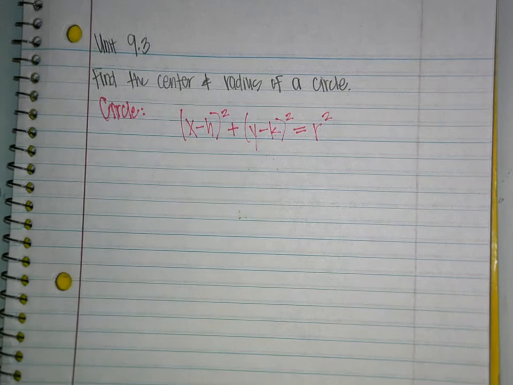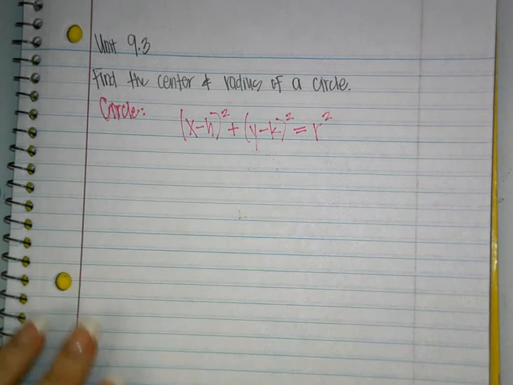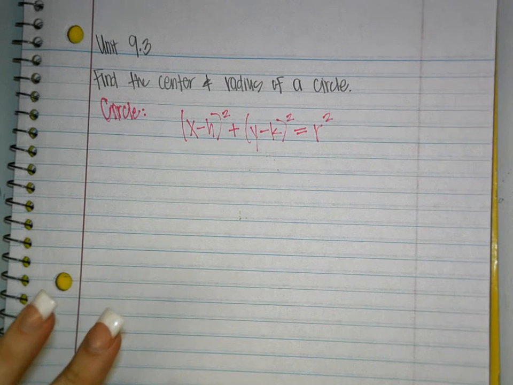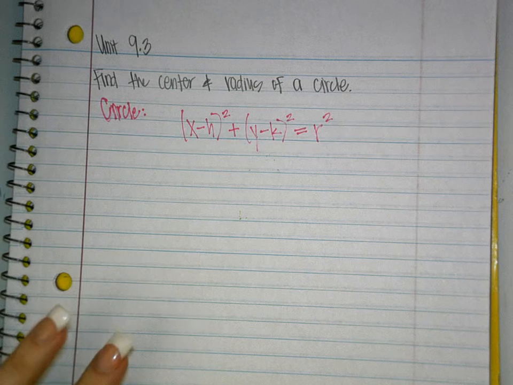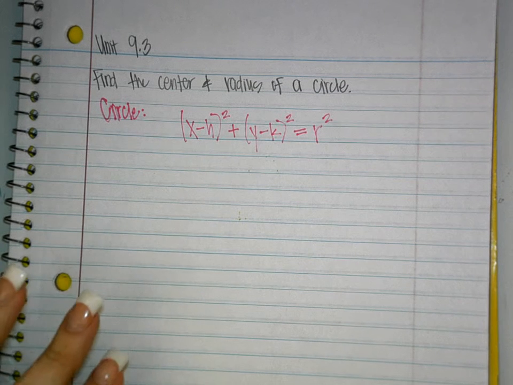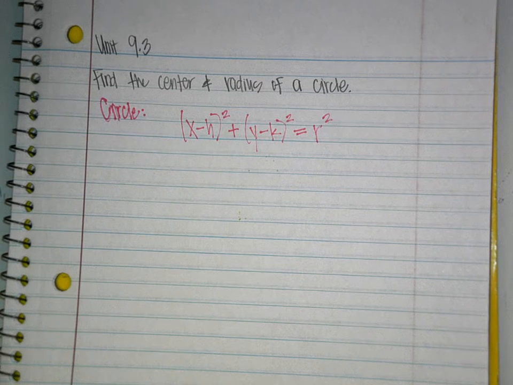And there's only one kind of form for a circle. Okay, so it's not like in a parabola where there could be standard form and descriptive form. This is just the standard equation for a circle. Now, there's a couple parts that we're going to want to find.